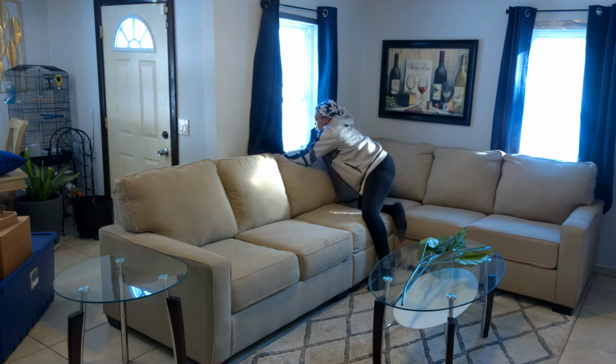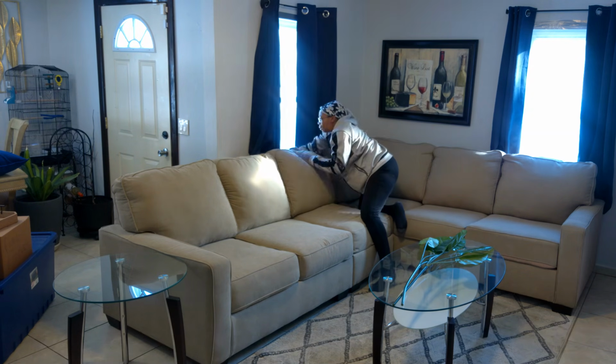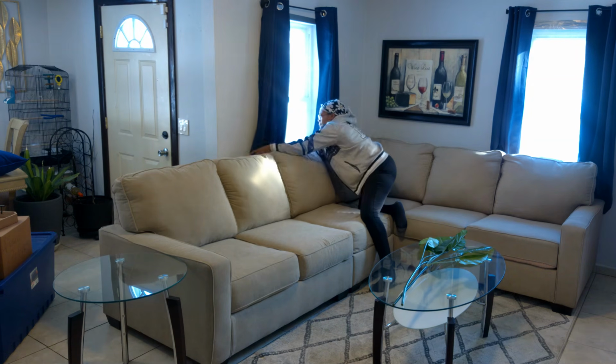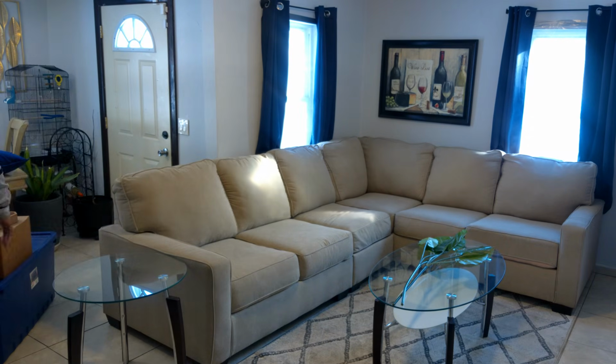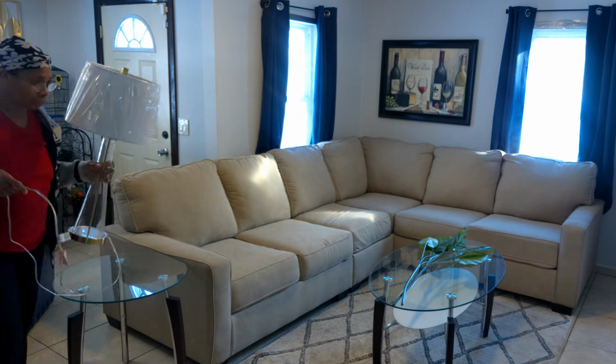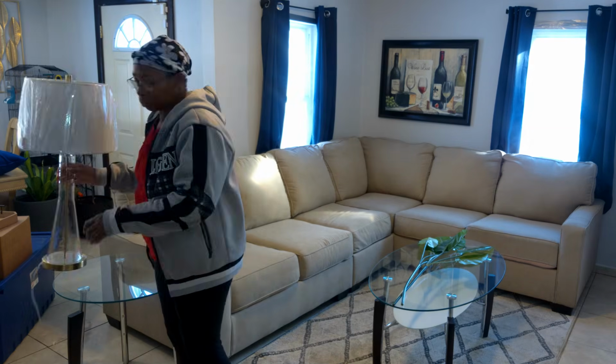Now y'all, I still have to adjust the curtains, bringing them up some more, because I do not want my curtains dragging the floor. I just don't. I don't like my curtains to drag the floor. So I am going to raise these curtains up higher so they are not touching the floor.